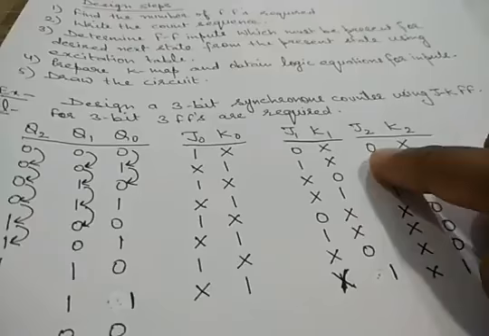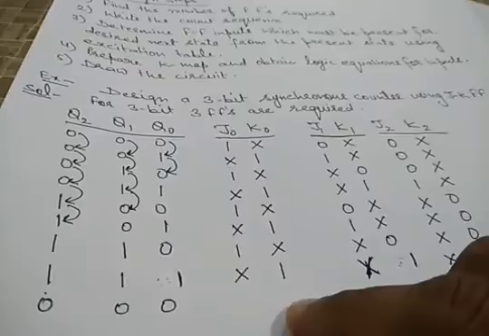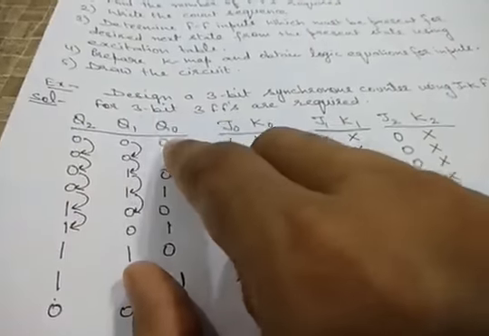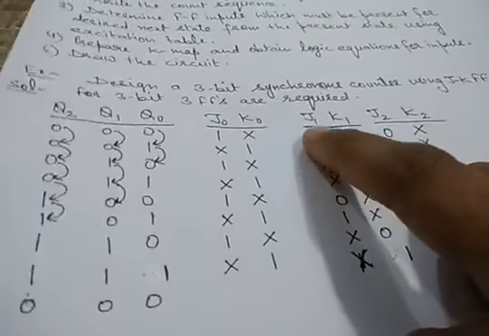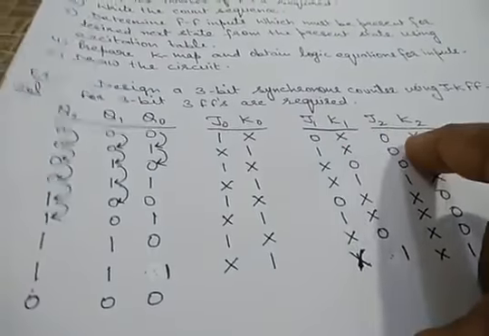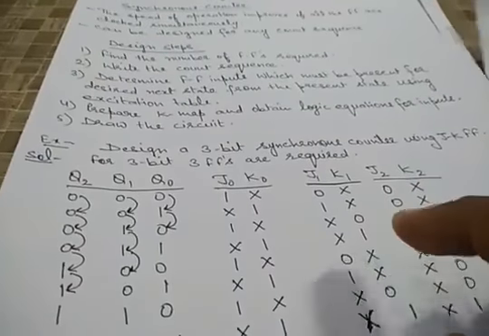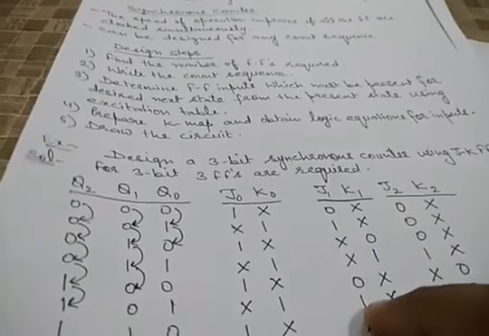If 0 to 0, 0 don't care. Then again 0 to 0, 0 don't care. 0 to 0, 0 don't care. Then 0 to 1, 1 don't care. And similarly, I am filling all the other inputs. So I am getting the outputs J0, K0, which will act as inputs depending on Q2, Q1 and Q0. Similarly, I will be getting J1, K1, and J2, K2. So this is how we have made the third step, that is, determining the flip-flop inputs which must be present for getting the next state from the present state.